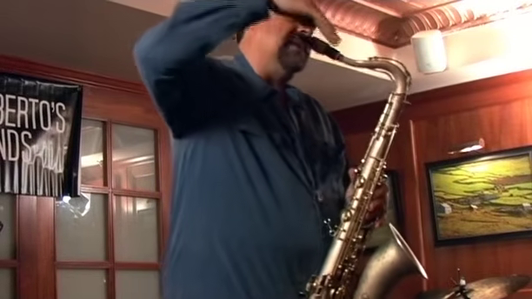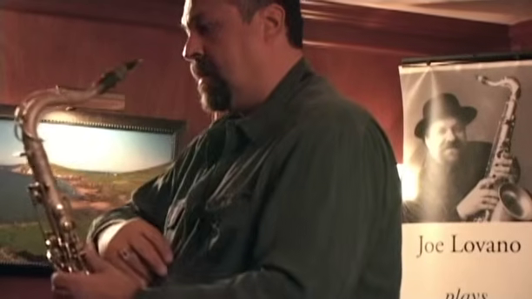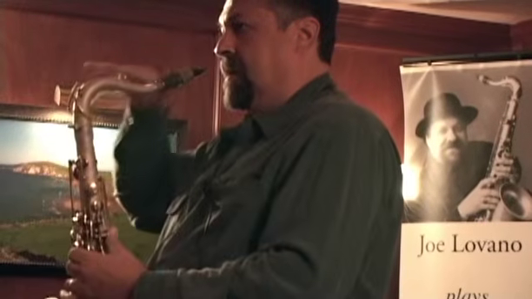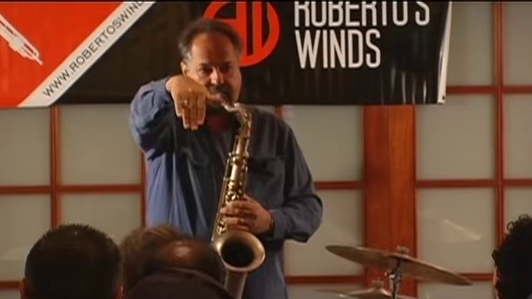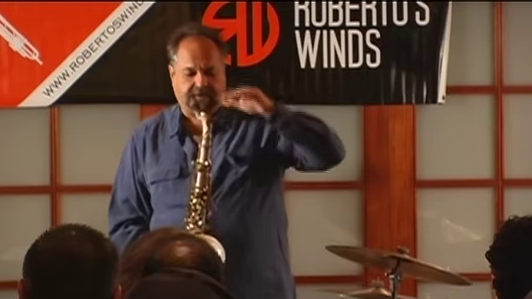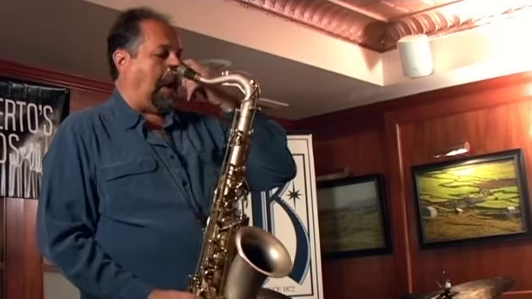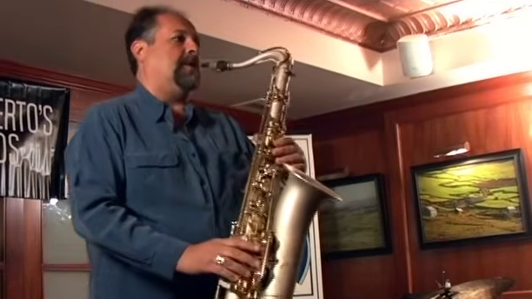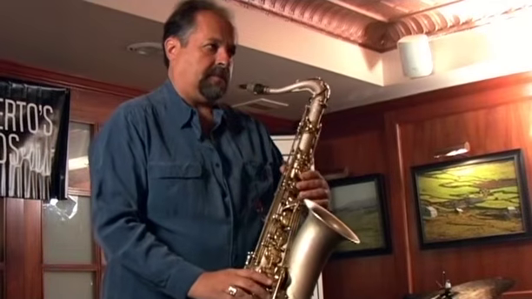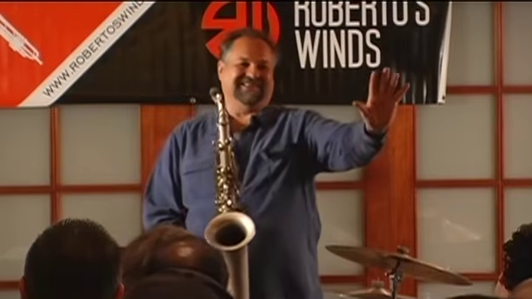I had them angle my neck up more, so I'm playing down into the horn instead of up into the neck. That also, for me, has given me a different kind of direction in the airflow. And I feel I can put the horn more out in front of me when I'm playing, and I fill the space with a different kind of feeling. I don't know. For me, I'm not sure it means anything for anyone else.